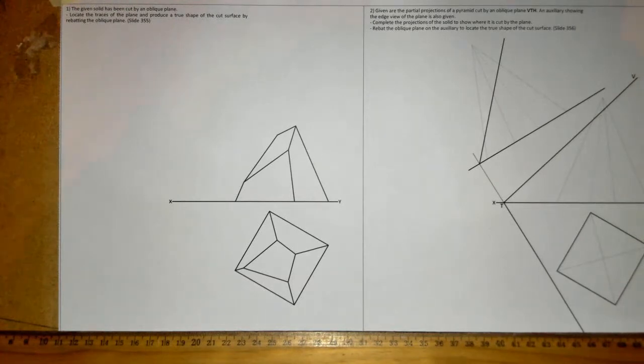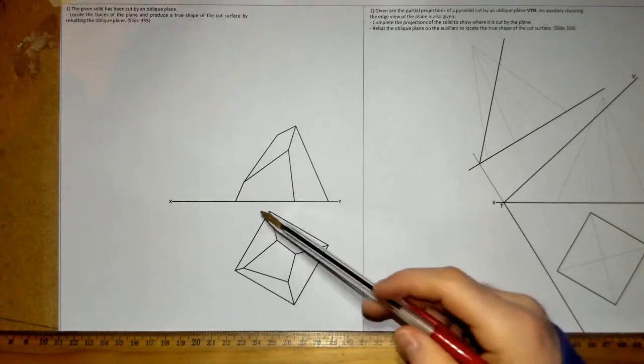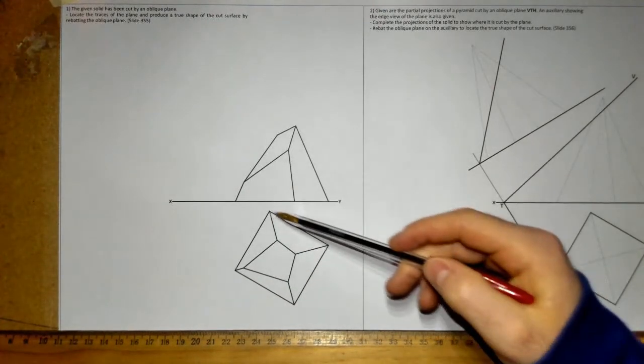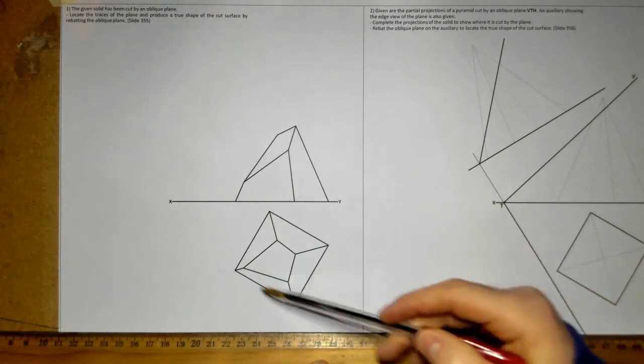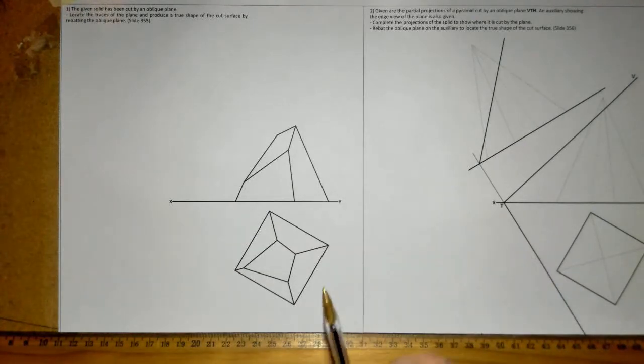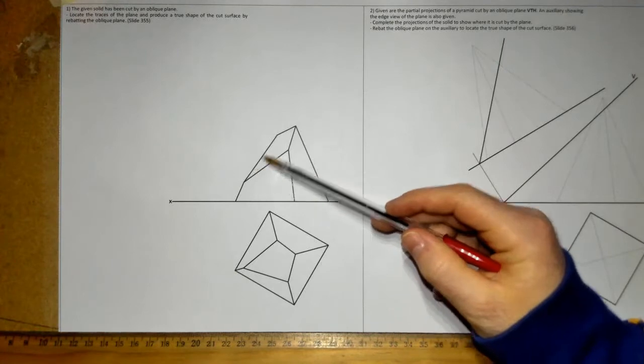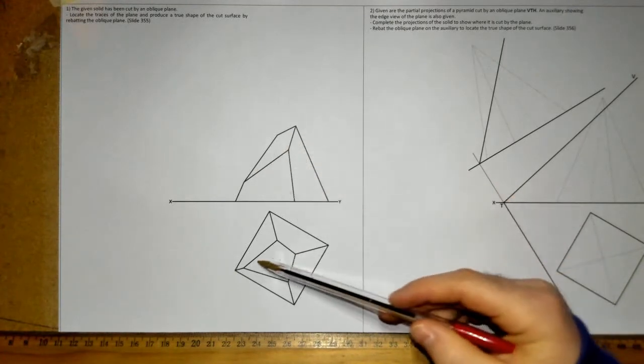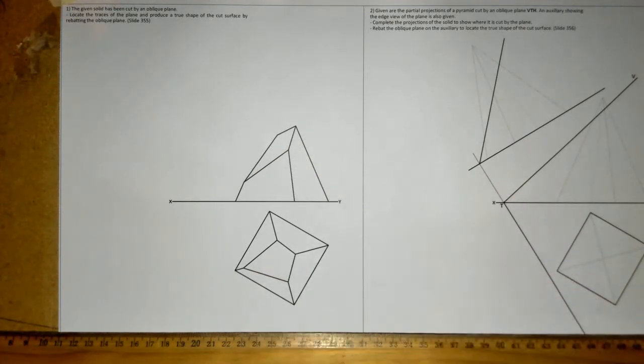Based on our other videos, at this stage this is a little bit of recap work for us. We have an oblique plane cutting through a solid, which in this case is probably a square base pyramid. Looking at the plan, we can see a square sitting on the XY line, on the ground. We can see the cut surface in the elevation, and also in our plan view.